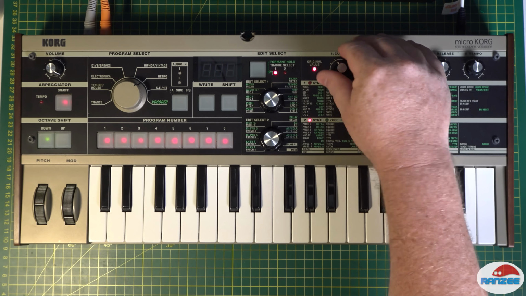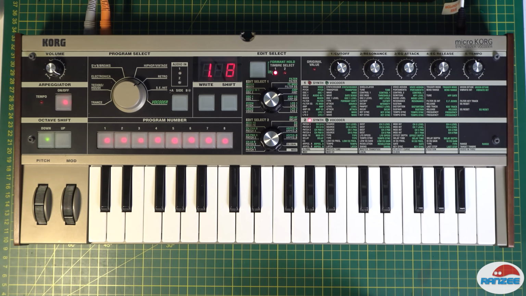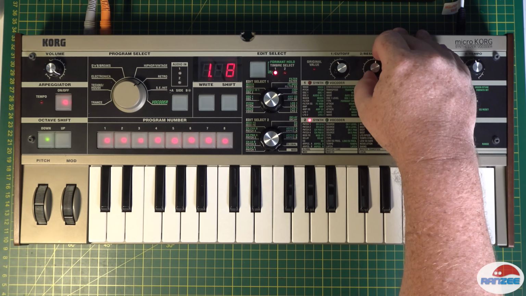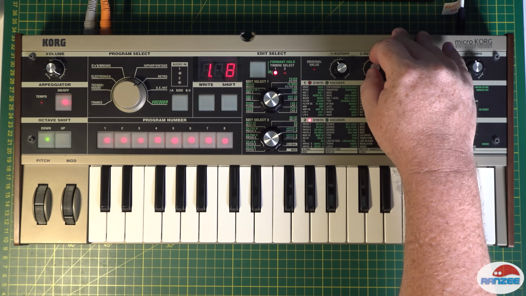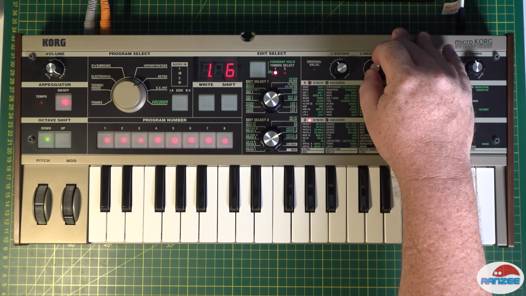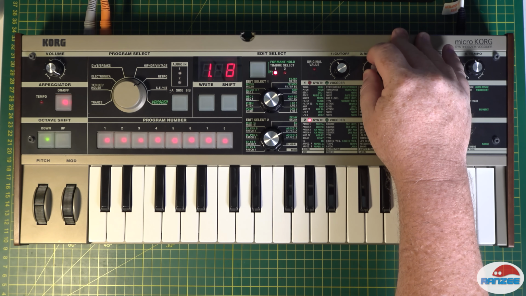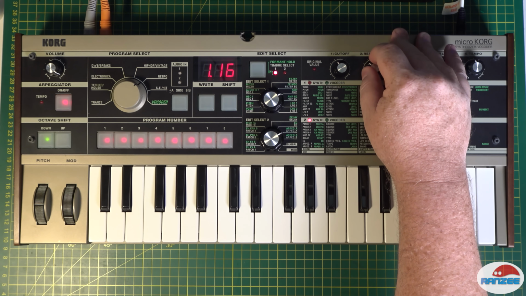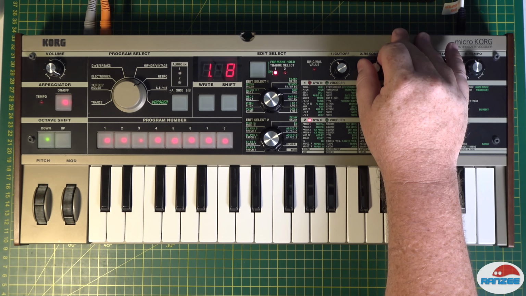Okay, we're back to tempo. Now we can actually hear these 1/8 notes, 1 quarter note triplets, 1 quarter notes, and 124. So these are your settings.